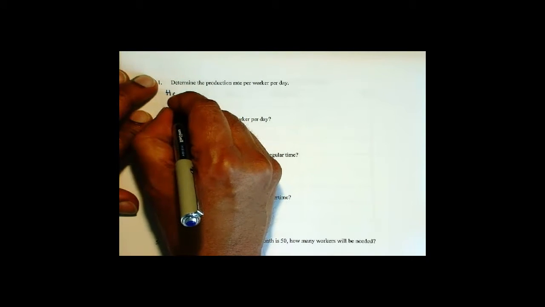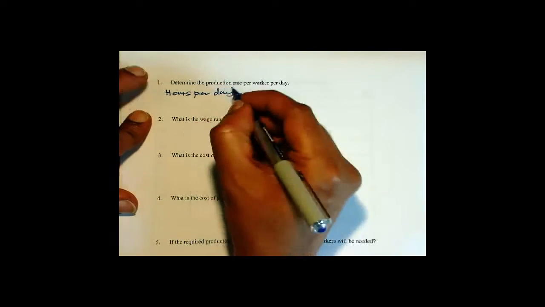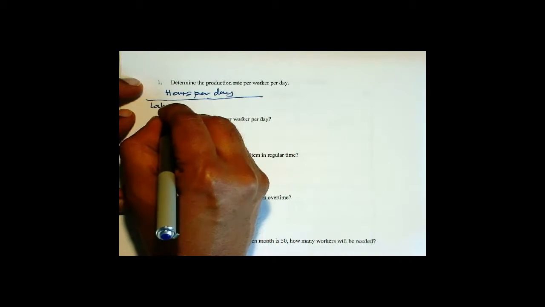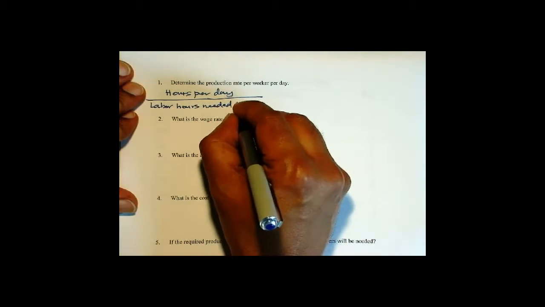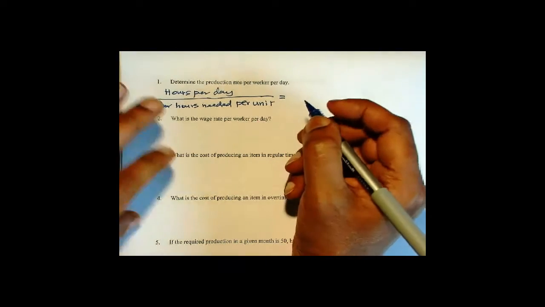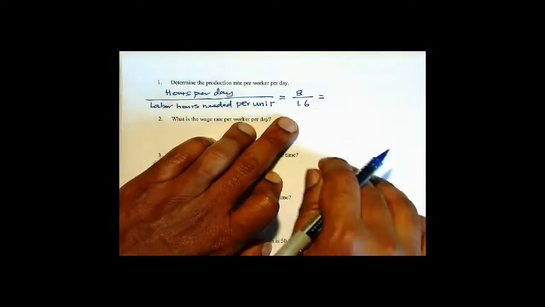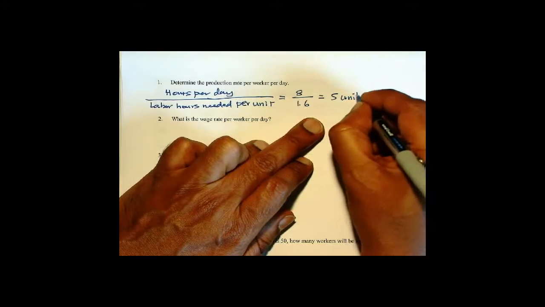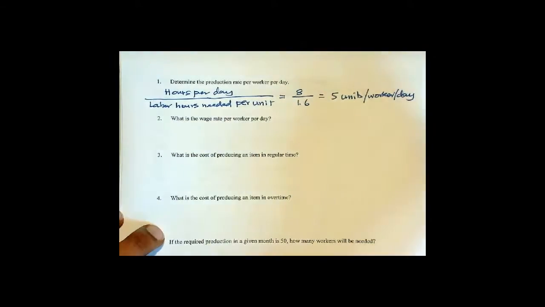Hours per day divided by labor hours needed per unit. Another name for this is standard hours, so you have to remember that. So it's 8 divided by 1.6. Remember that these are given. So this is 5 units per worker per day. And this is an important factor for us to determine how many workers we need.